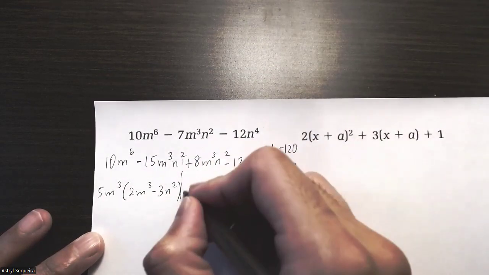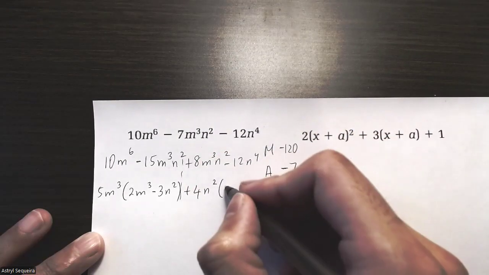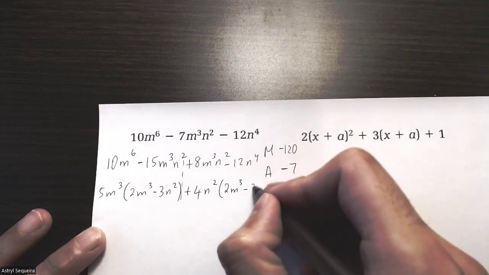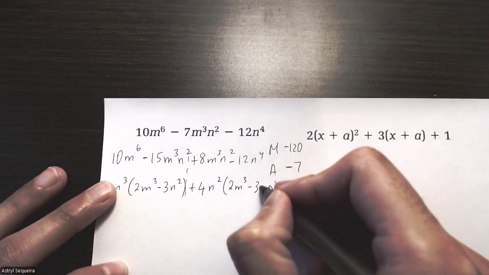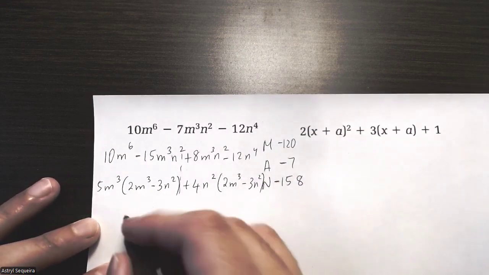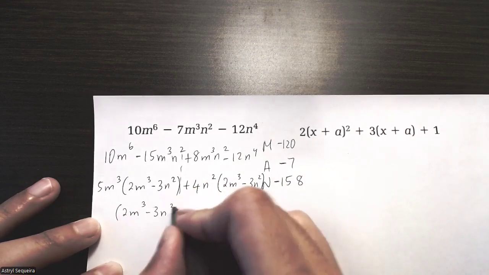Over here, my common factor is 4n squared, left with 2m cubed minus 3n squared. So brackets have to be exactly the same. So final step, I'll just write it in factored form.